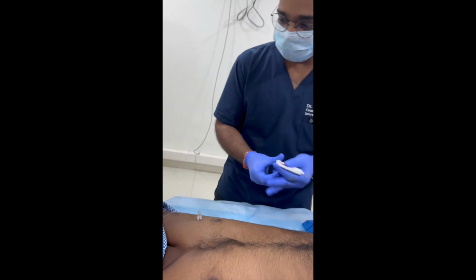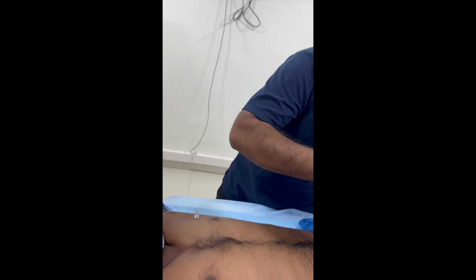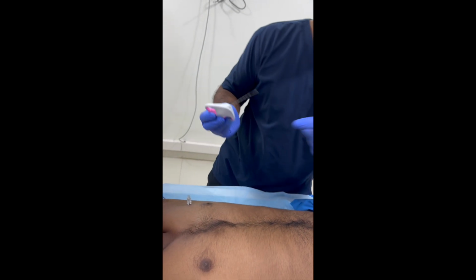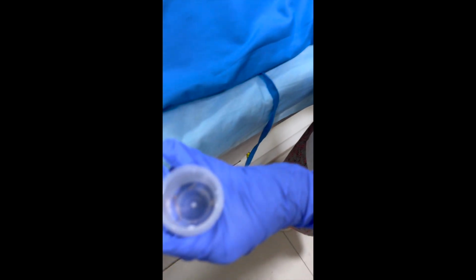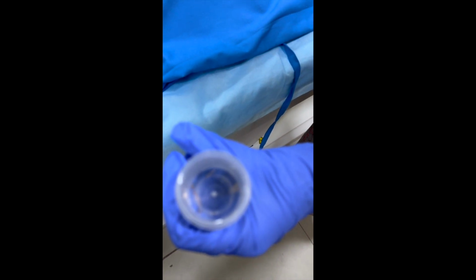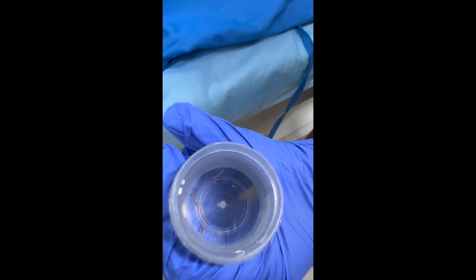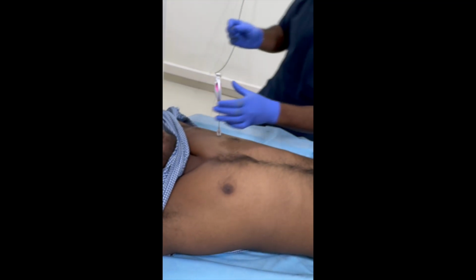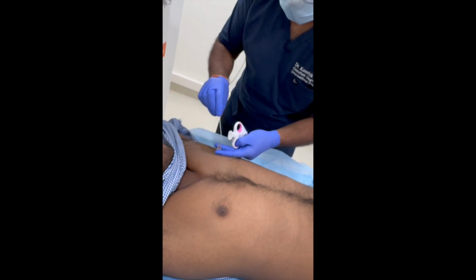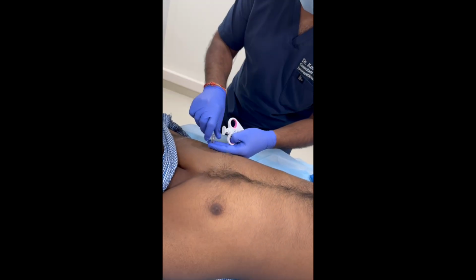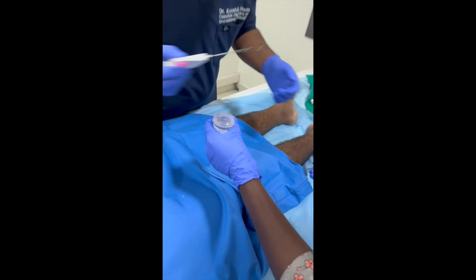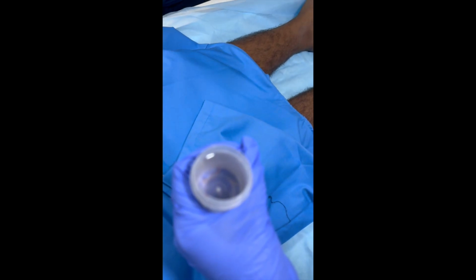Here you can see the biopsy samples I have acquired. Usually you get biopsy pieces 2 centimeters in length. Here is the third sample.